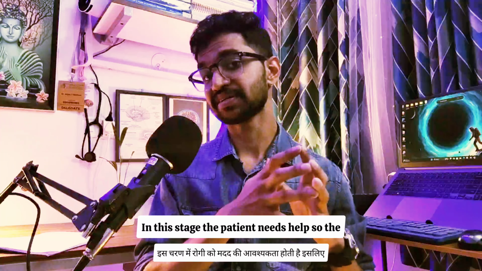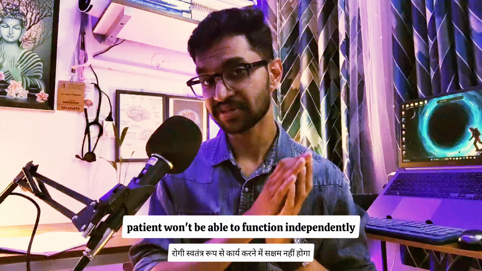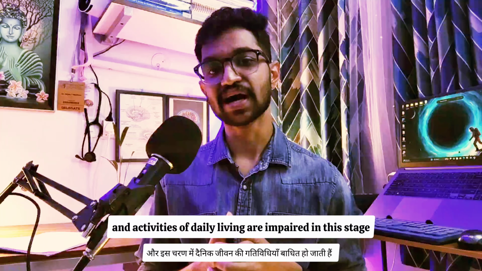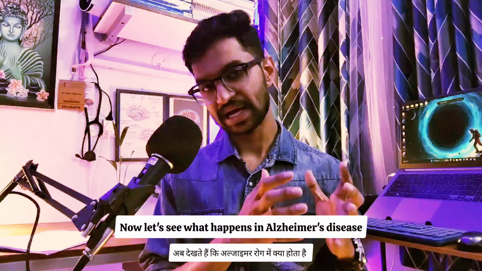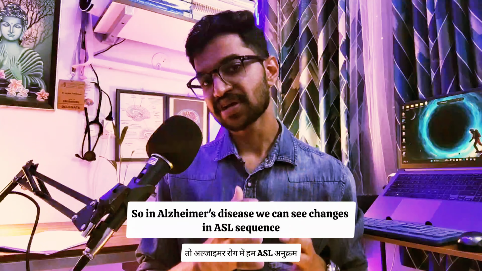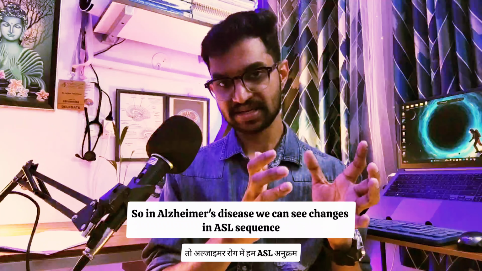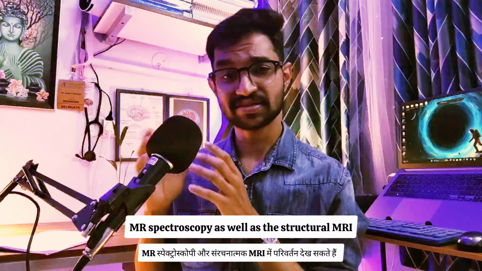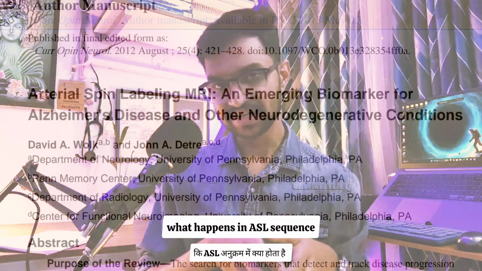In this stage, the patient needs help. The patient won't be able to function independently and the activities of daily living are impaired. Now let's see what happens in Alzheimer's disease. In Alzheimer's disease, we can see changes in the ASL sequence, MR spectroscopy, as well as structural MRI. First, let's see what happens in the ASL sequence.